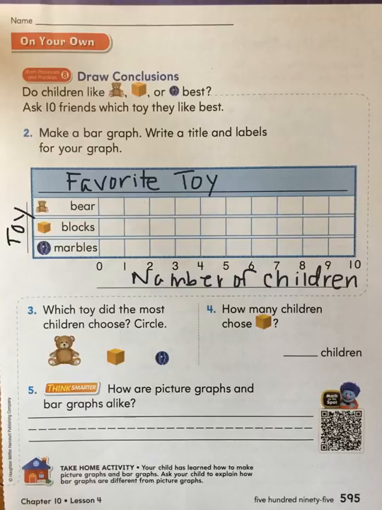All right, now I'm going to give you numbers again because we don't have our 10 friends that we can ask. So I'm going to say that bears or stuffed animals is the favorite of 4. I'm going to say blocks is the favorite of 4. And marbles is the favorite of 2.